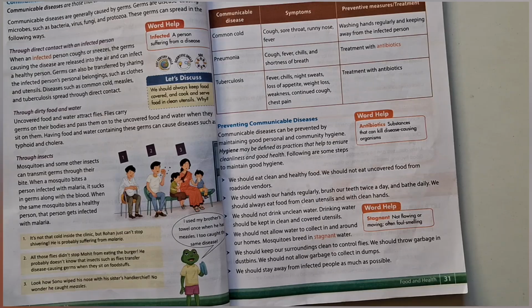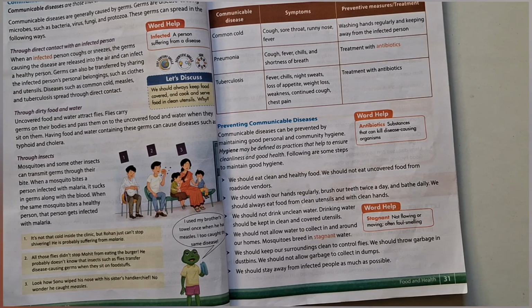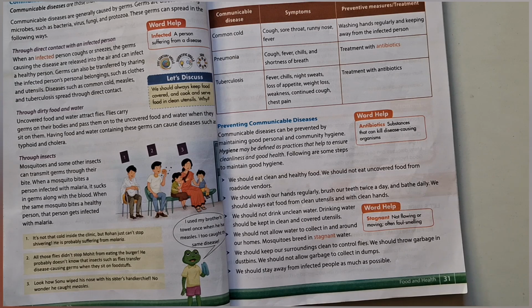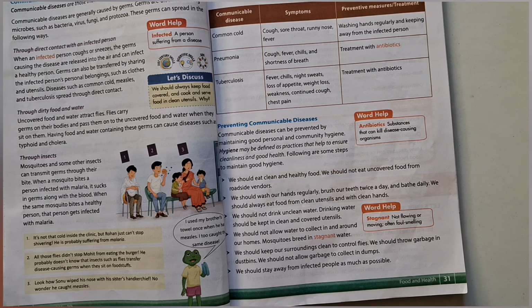Next one, our topic, kids: preventing communicable disease. Okay. Communicable disease can be prevented by maintaining good personal and community hygiene. Hygiene may be defined as practice that helps to ensure cleanliness and good health. Following are some steps to maintain good hygiene. And one word, antibiotic means what? Substances that can kill disease causing organisms. Okay.